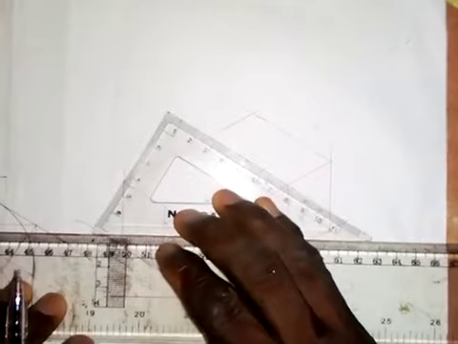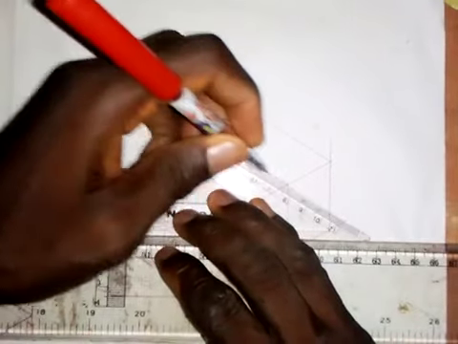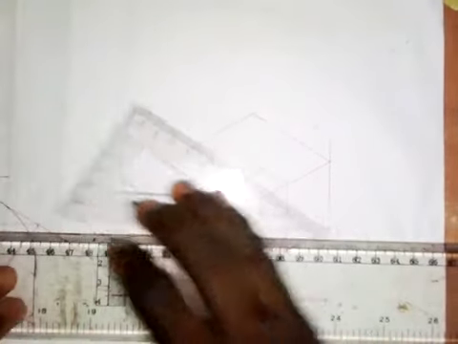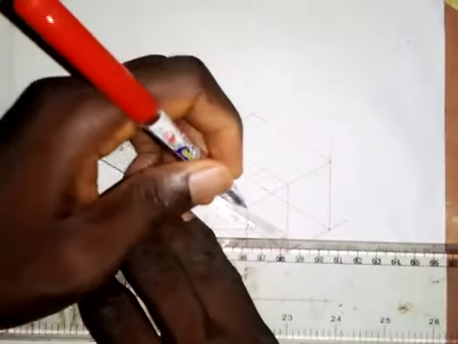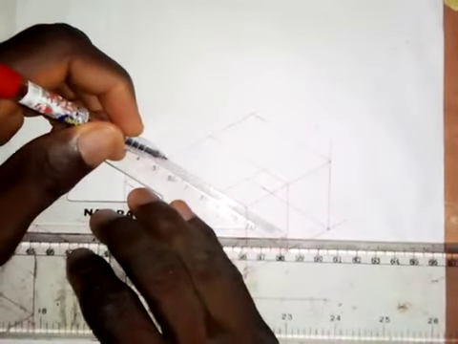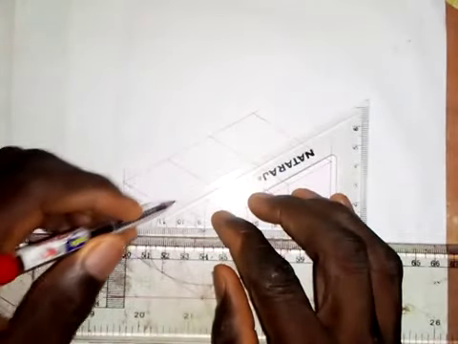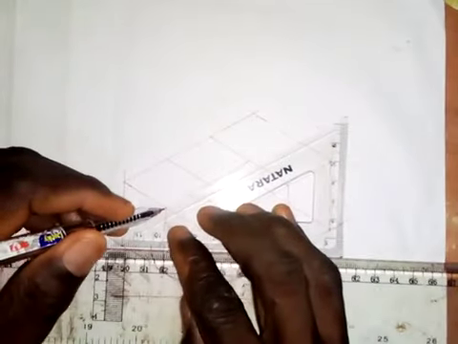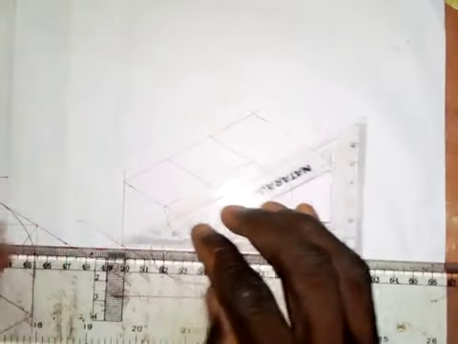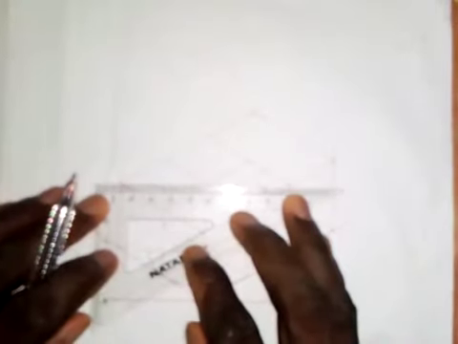So the next thing is I'll just transfer this to this side. So what I want to do is to form an isometric square up here too. So I'll transfer this midpoint to the other side, and this midpoint also I'll transfer to the other side to form an isometric square. Alright, so then I will join the longest diagonal together, or longest corners together, which is this.